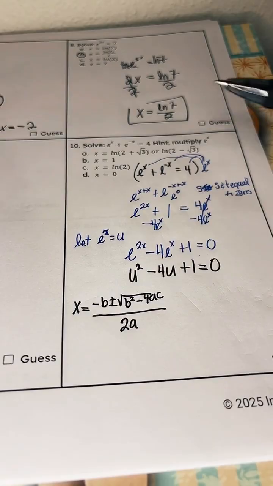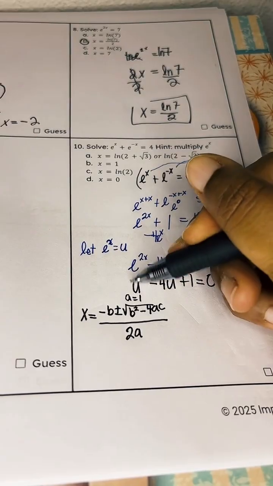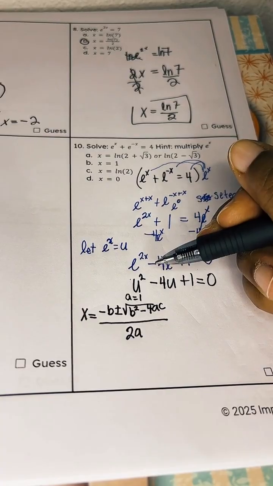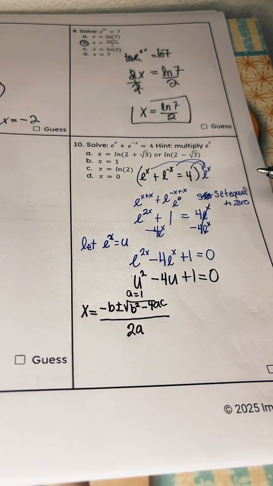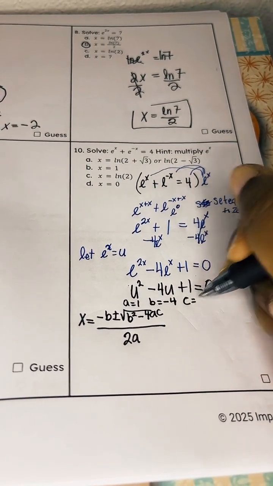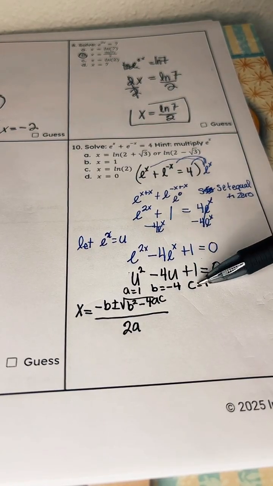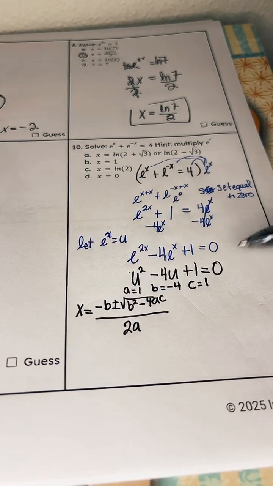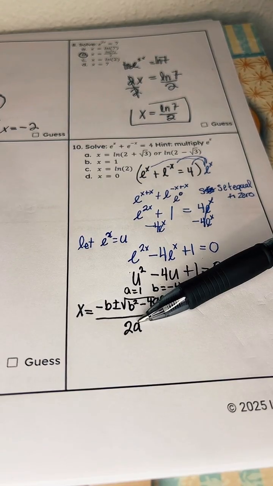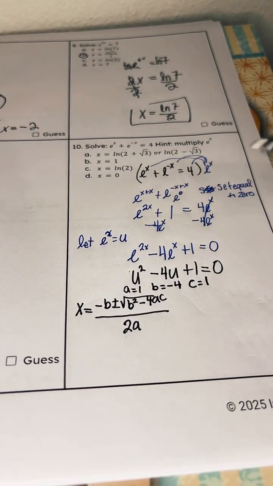So, yes. Okay, so our a is 1. Remember, the a is always next to the x squared. And b equals -4 and c equals 1. Our b is always in the middle, and our c is right here. And now let's plug into the quadratic formula. Now this quadratic formula is on the GED for sure. We have to know how to solve using the quadratic formula.